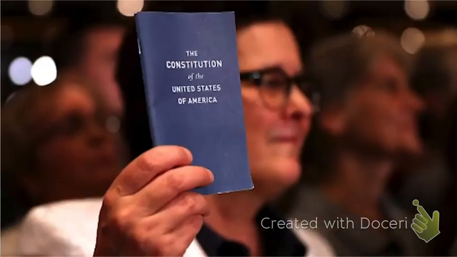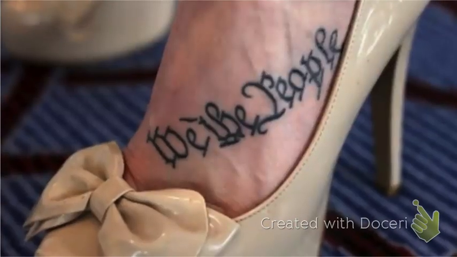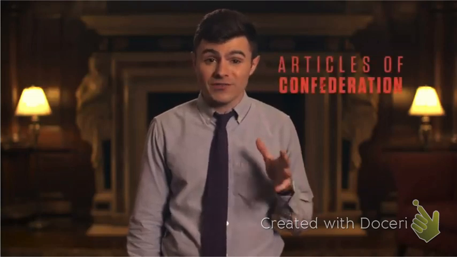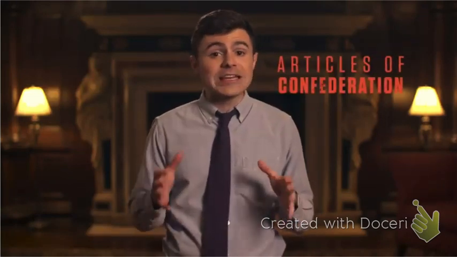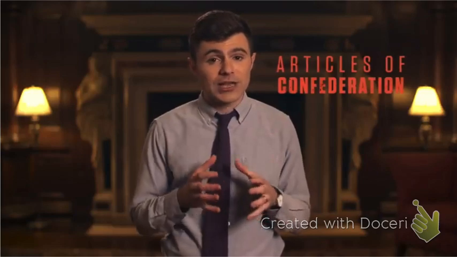In the U.S., we love our Constitution. But it wasn't always this way. Before the Constitution and government we have today, we had a sort of prototype constitution called the Articles of Confederation, which created a nation of independent states only loosely linked together by a single Congress. The Founding Fathers intentionally designed a nation with a very weak central government. There was no judicial branch, no executive branch, so there was no president, which when you think about it, it makes a lot of sense.